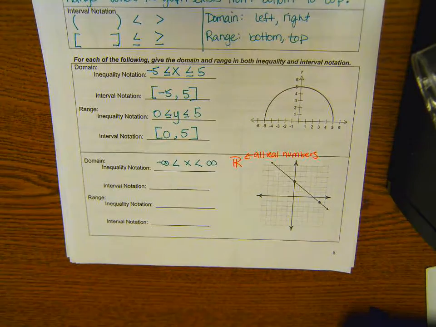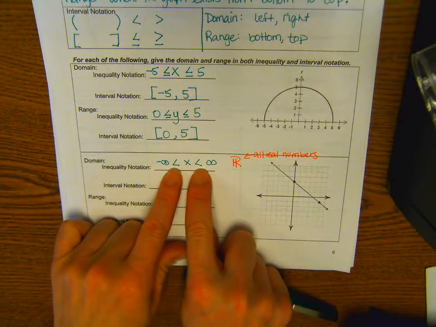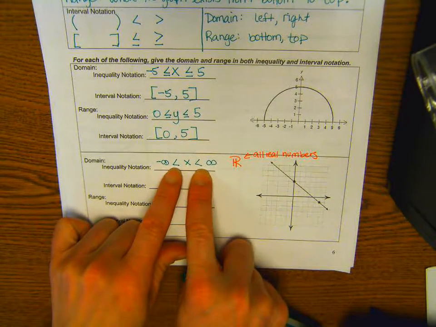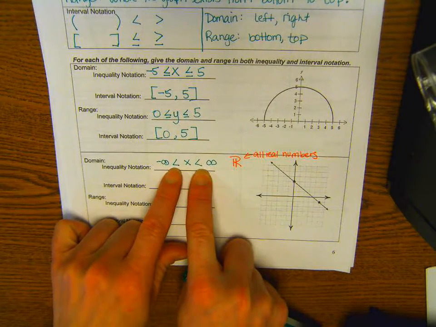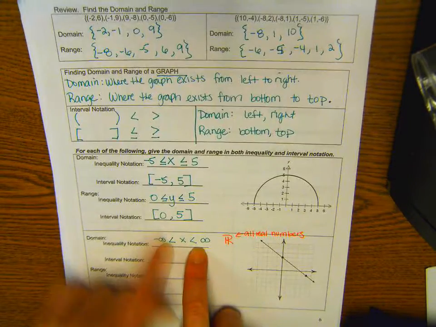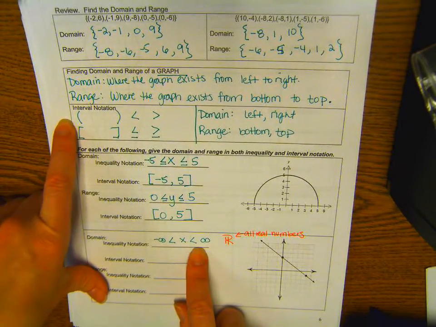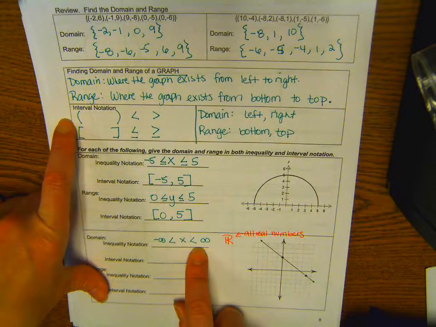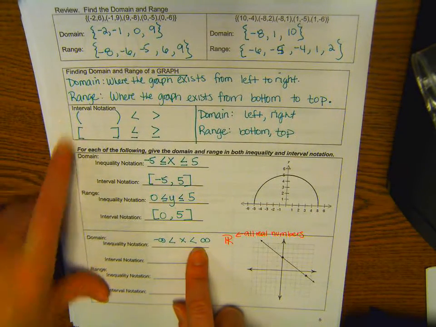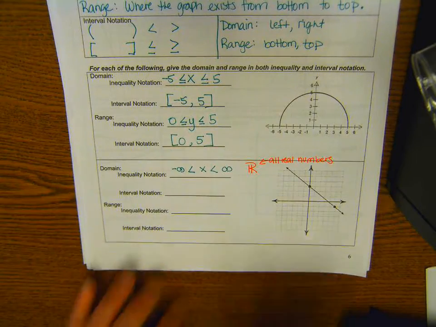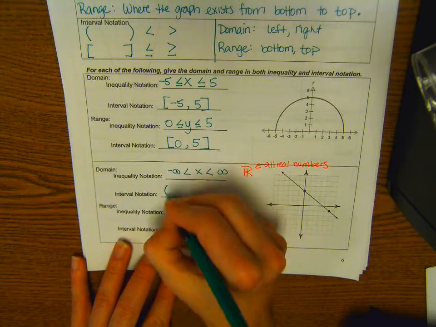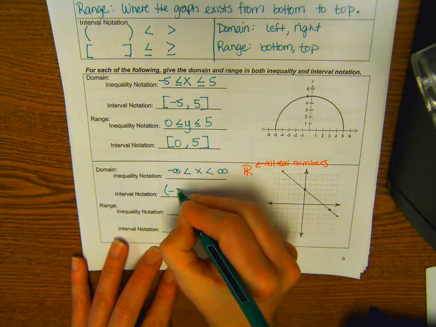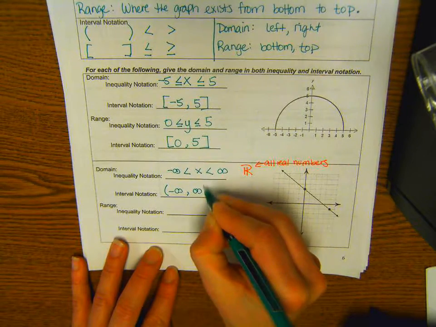So we can do this in interval notation then, except am I going to use a bracket or a parenthesis now? I'm going to use a parenthesis, and here's why. Does it ever really get to negative infinity? No. So it doesn't touch there, so we write left to right, negative infinity, comma, positive infinity. Close the parenthesis.